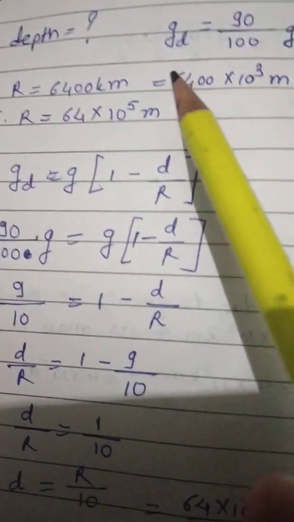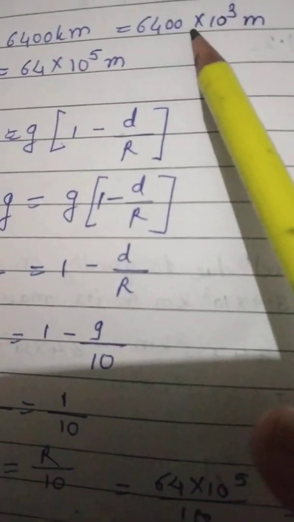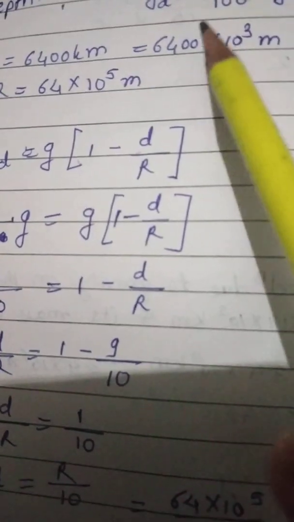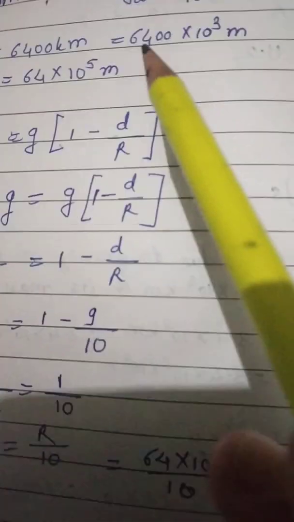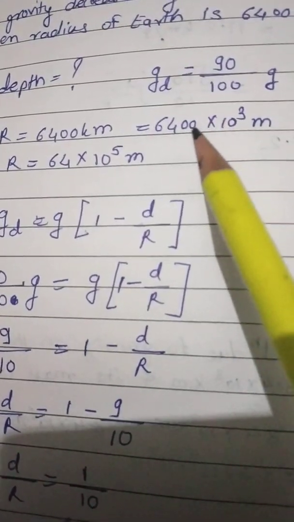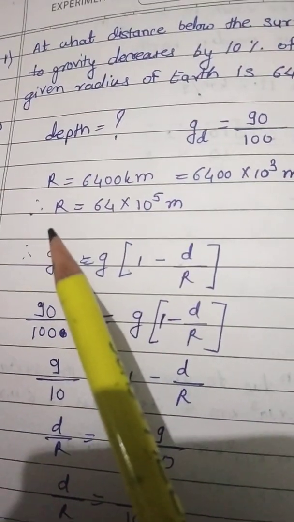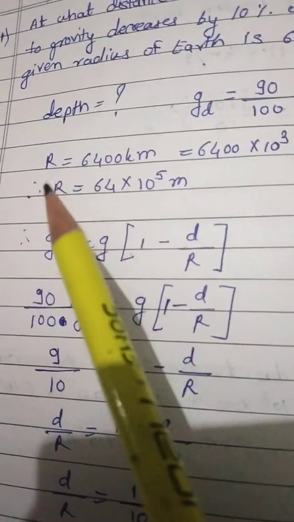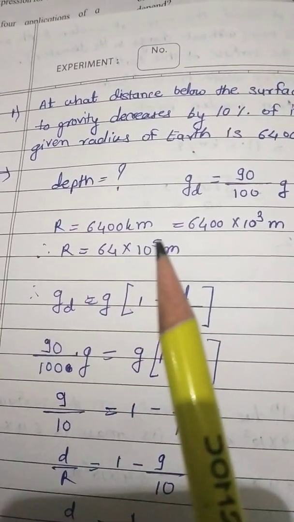The given quantity is gd, the acceleration due to gravity, which decreases by 10%. So 10% decrease means 90 upon 100 into g, and R is 6400 km.